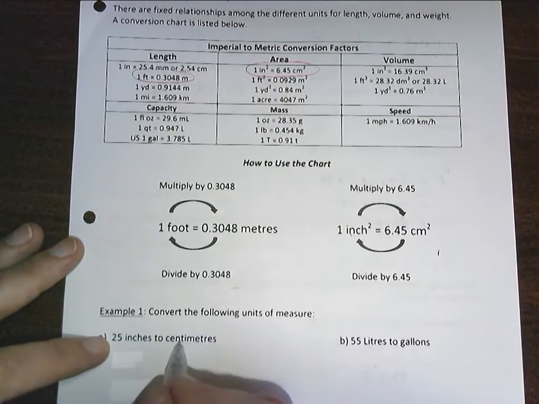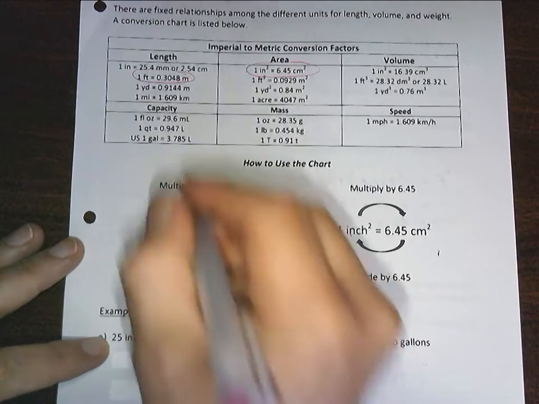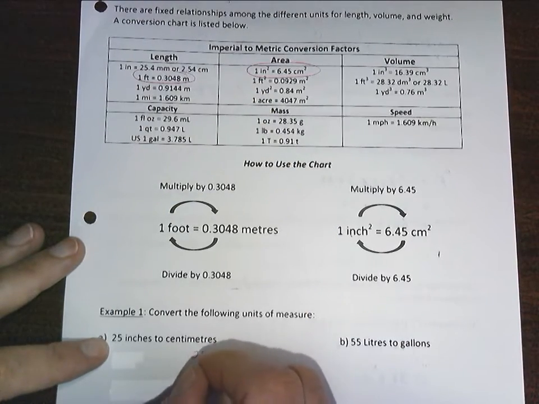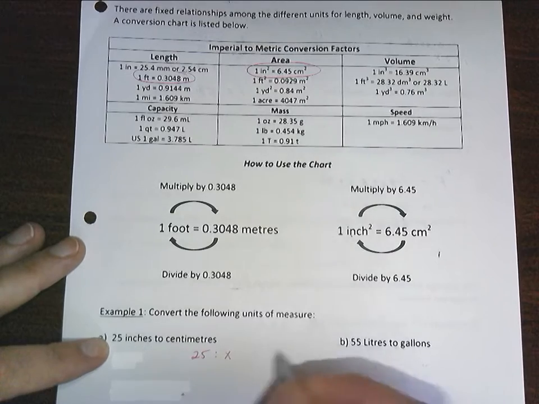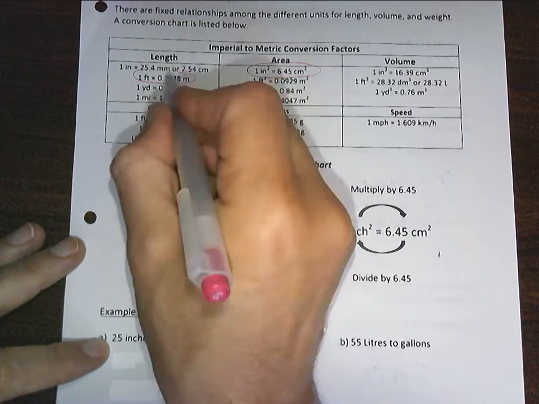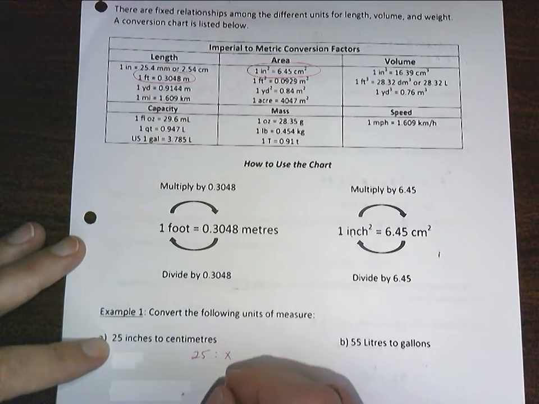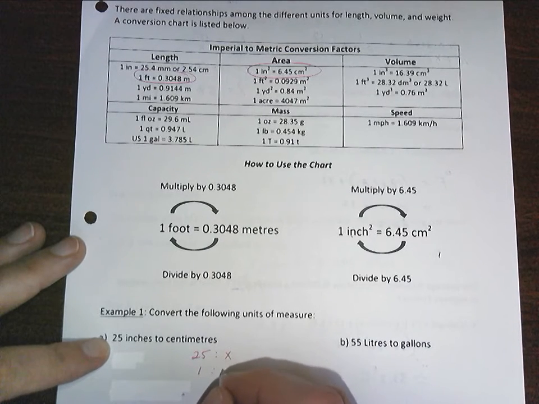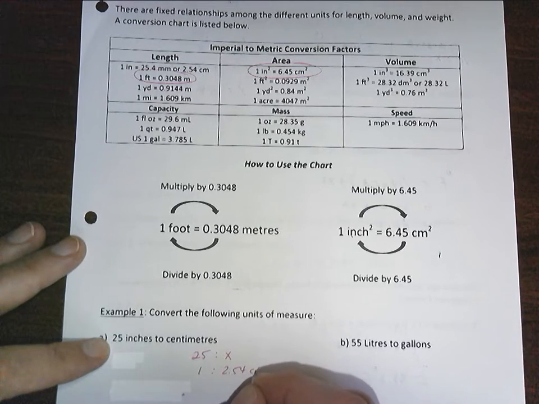So 25 inches to centimeters. So you've got 25 inches and you want to know how many centimeters that's worth. Well, we know that 1 inch is equal to 2.54 centimeters.